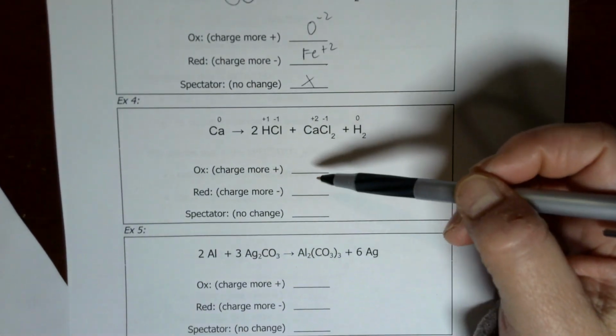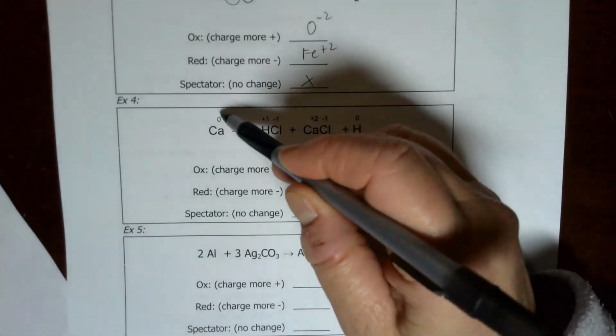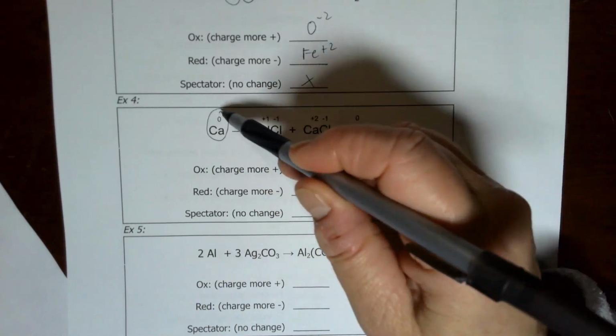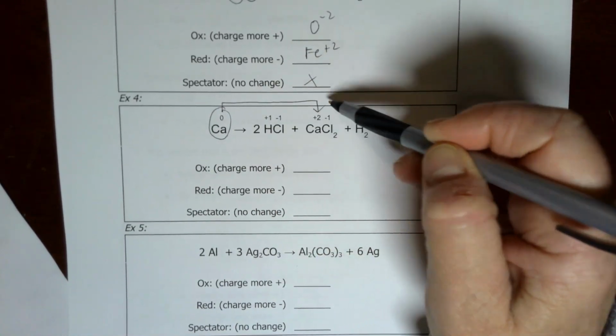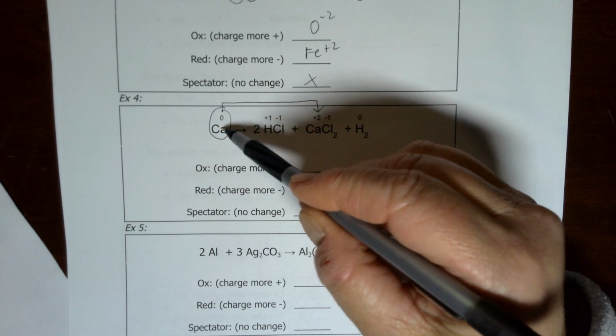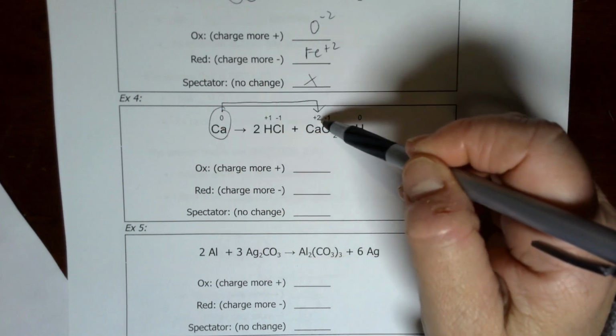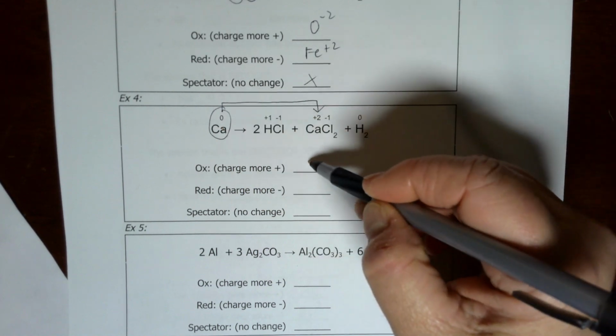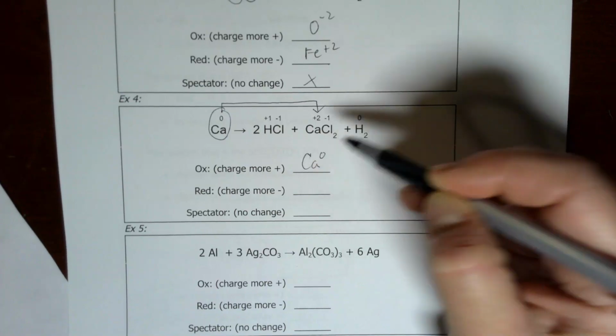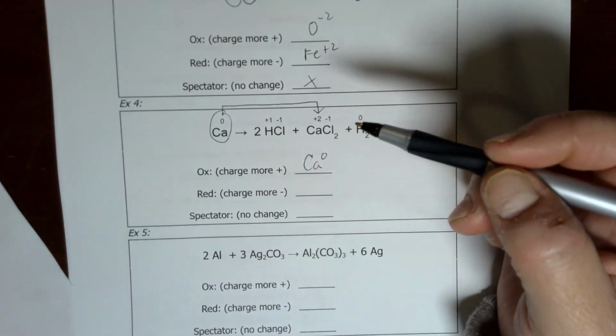Okay, let's take a look at example number 4. Let's take a look at calcium. Calcium starts out as a 0. It ends up as a plus 2. So Ca0 gets more positive, does so by losing electrons. So we say that Ca0 is what is oxidized.